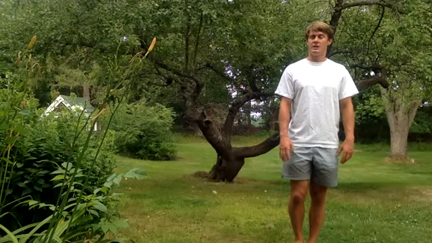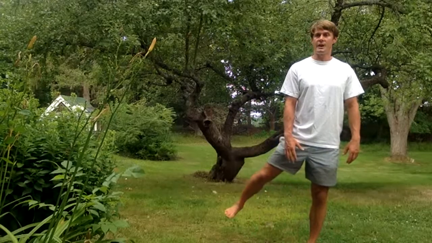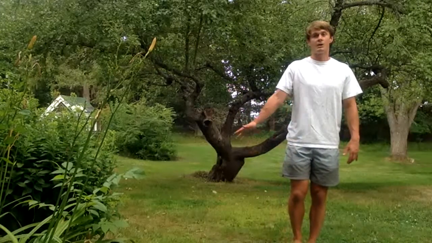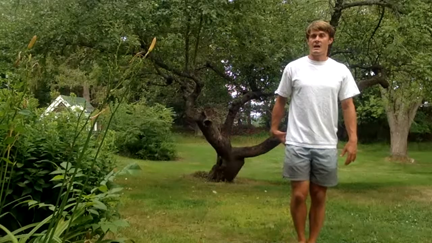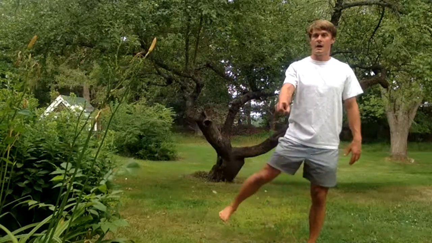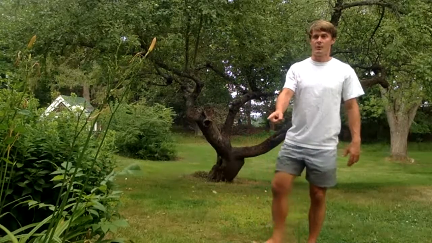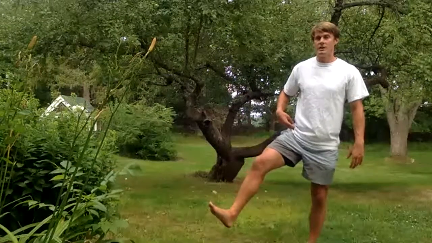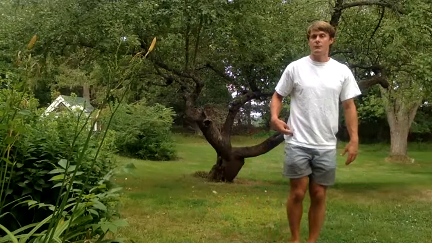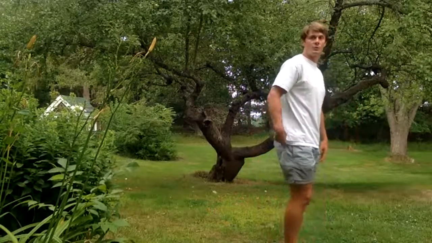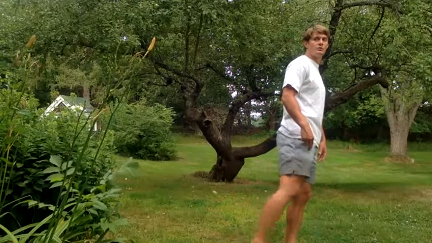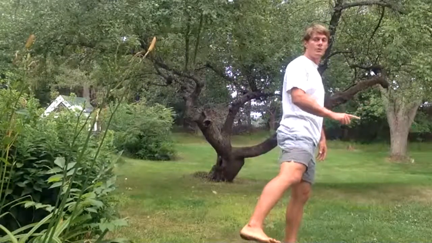Establish the balance. And then with the other leg now, I'm going to lift it out to the side. Now notice, actually, I'm not going that high. I'm going as high as I can while keeping my toe pointed straight ahead. So if I were to go like this, I would be lifting with the hip flexor. I'm not trying to train the hip flexor right now. I want to get the glutes. So I got to lift straight out to the side and keep the toe pointed straight ahead.